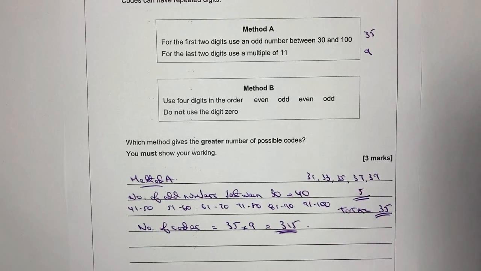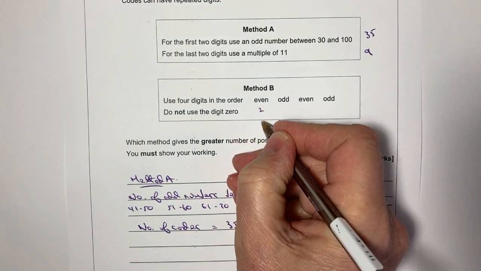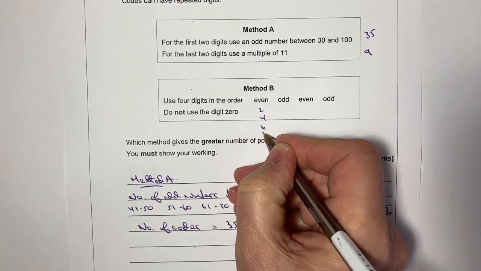All right, method B: use 4 digits in the order even, odd, even, odd. Do not use the 0 digit. That's fine, no problem, so let's have a look at that. With method B, I've got a slightly different situation. I've got a choice of 4 even numbers, 2, 4, 6 and 8.